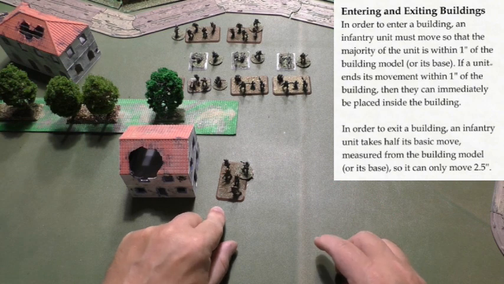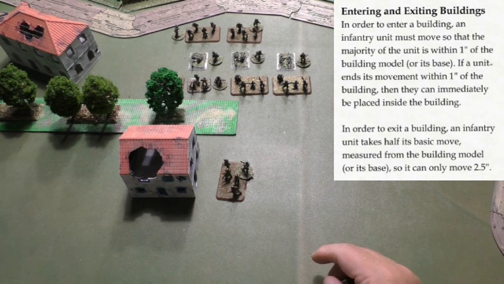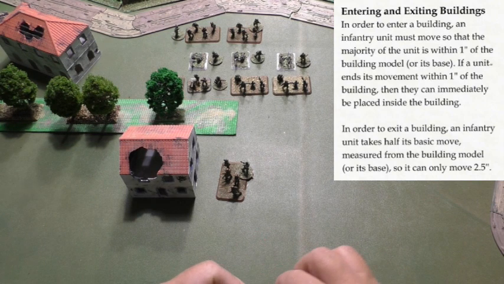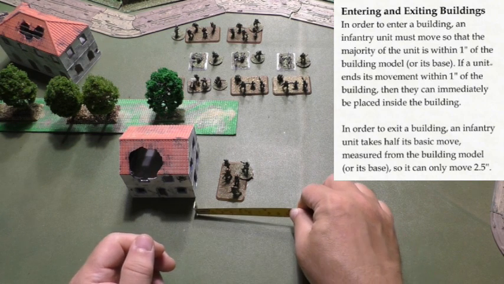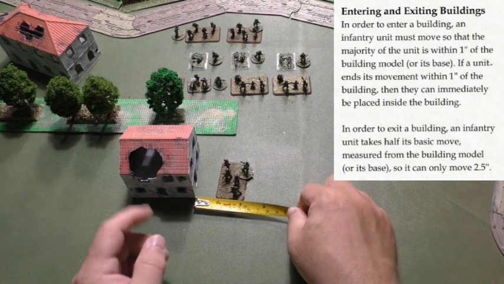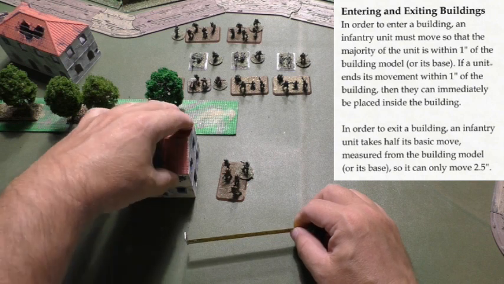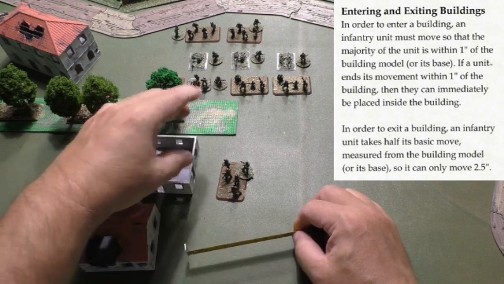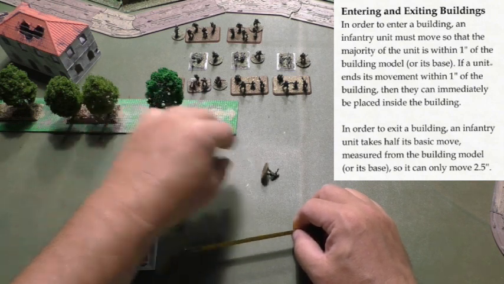So basically you move your infantry with the movement order to the maximum of its movement, not going more than that. If you finish, and most of your unit is less than 1 inch from the building, then your unit can enter the building.